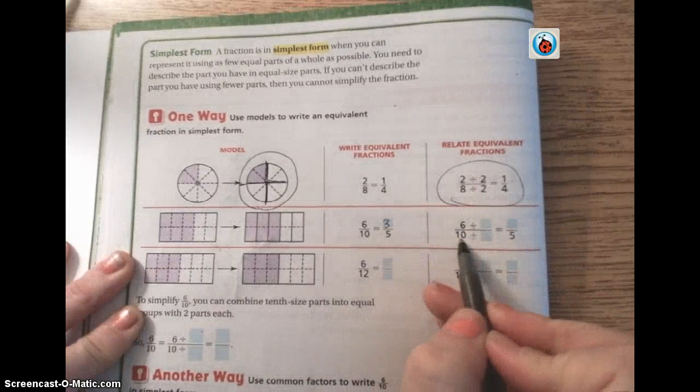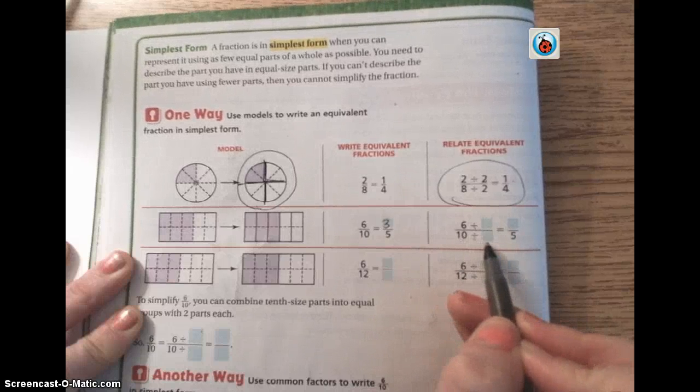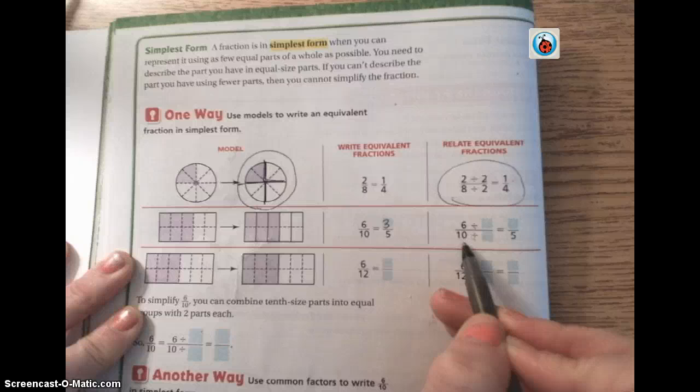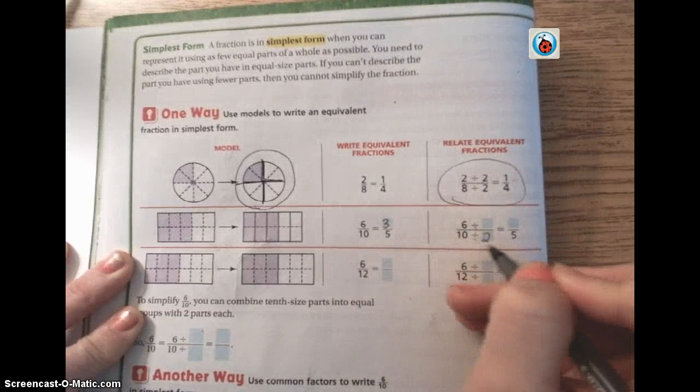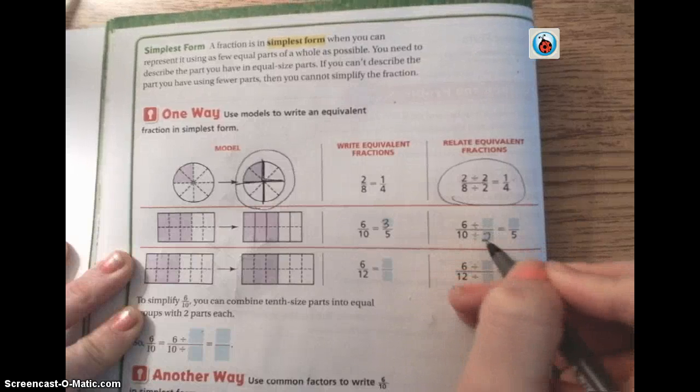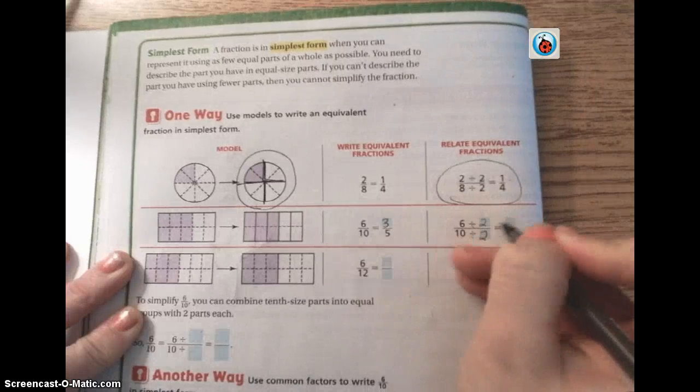In other words, here you have 10 divided by what is 5? Think in your head. 10 divided by what is 5? Or how many times does 5 go into 10? Well, it goes in 2 times. So 10 divided by 2, so you have to do the top. So 6 divided by 2. 6 divided by 2 is 3.